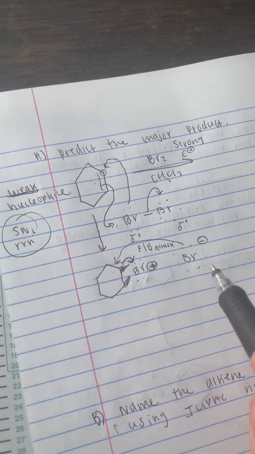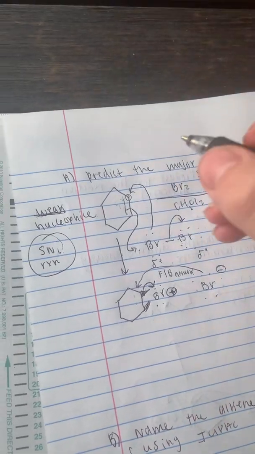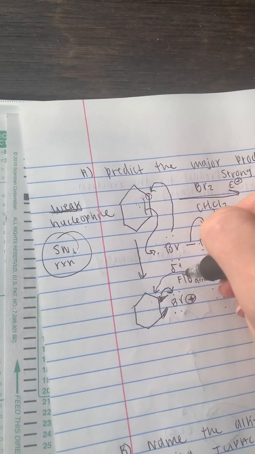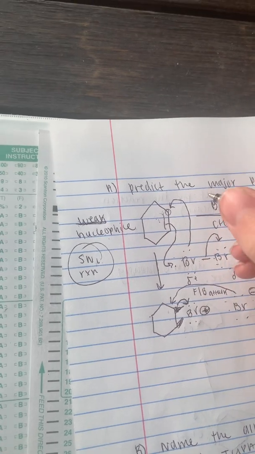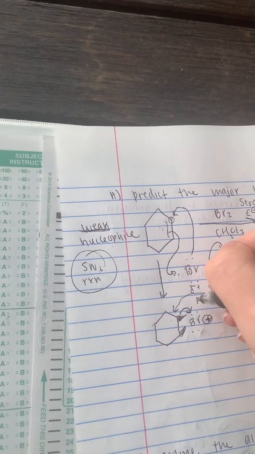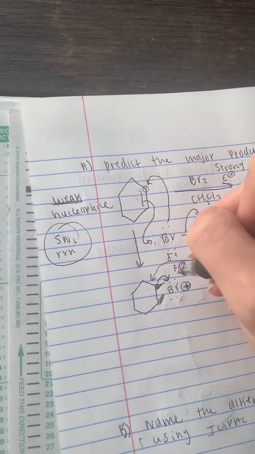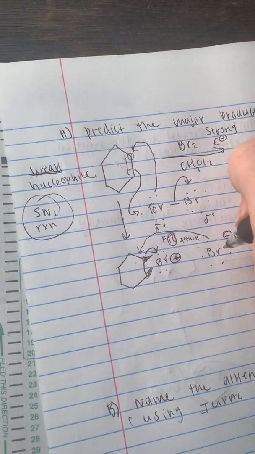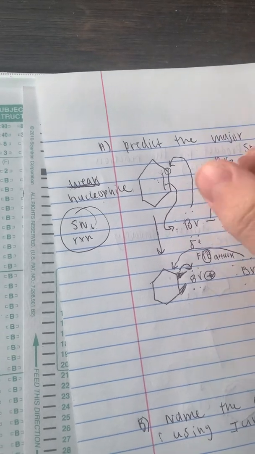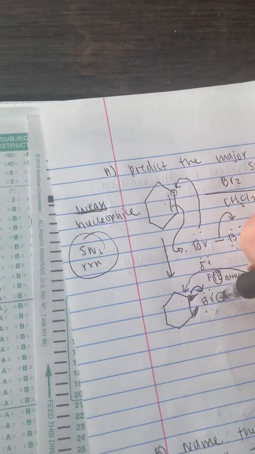Well, it's not a problem, but we can do this one of two ways. So this is going to be the back attack. This is attacking from the back side of the compound, from the back side of the positive ion.